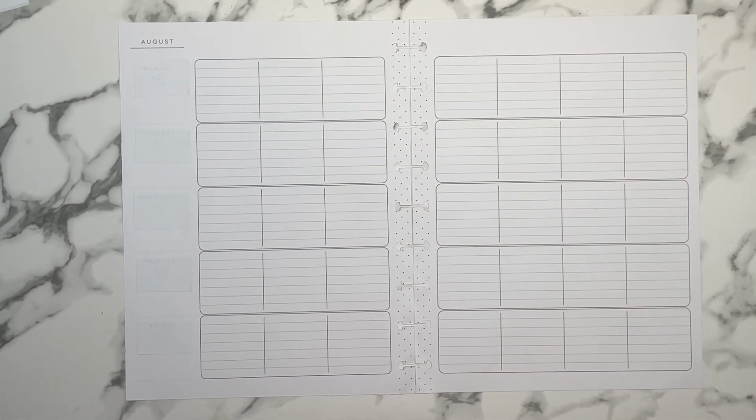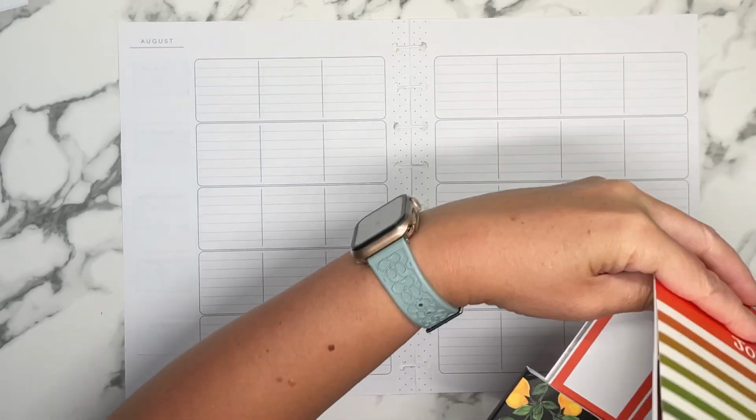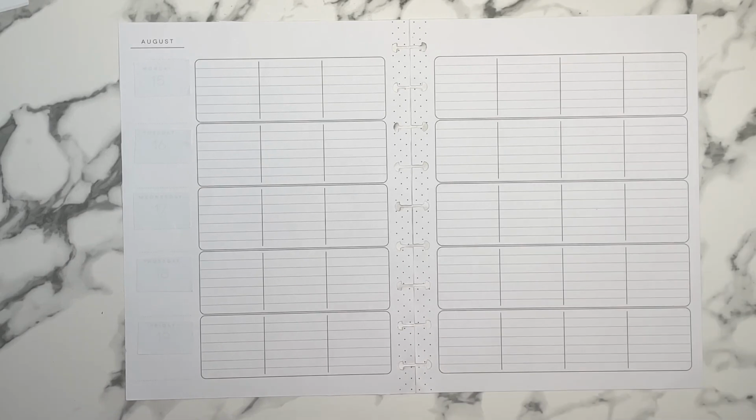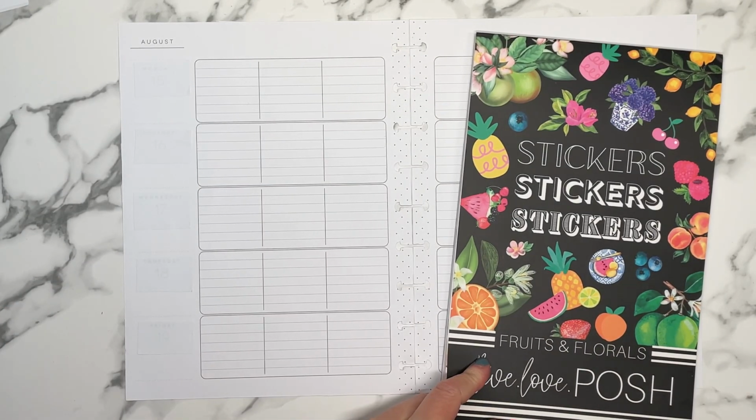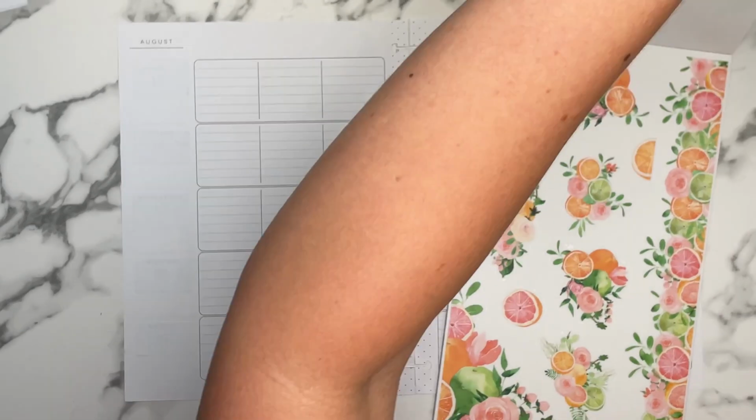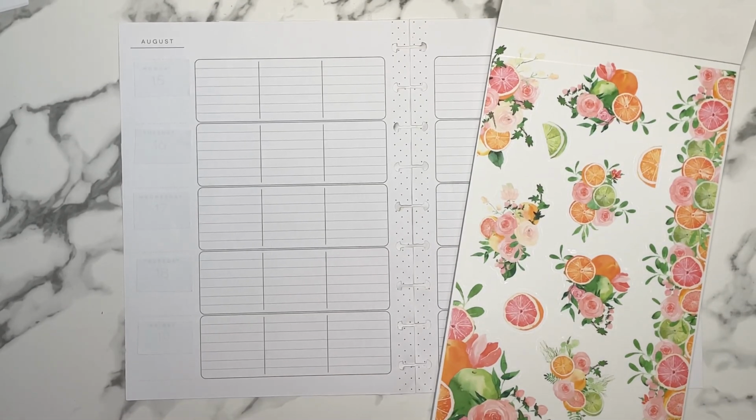All right, let me talk about the stickers I'm going to be using for today's spread. I made it all complicated because I wanted to save the pages. I'm going to be using Fruits and Florals from Live Love Posh, and I'm going to be using this sticker set. I have not used this sticker set yet.